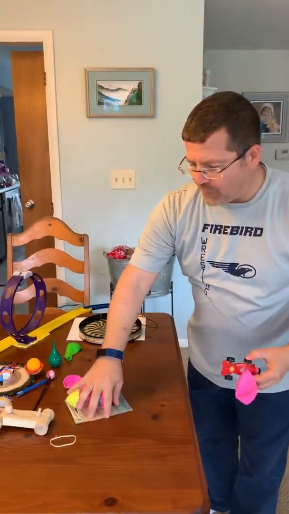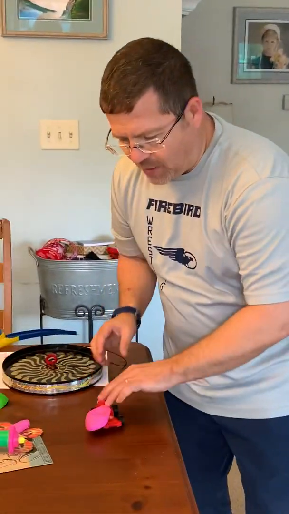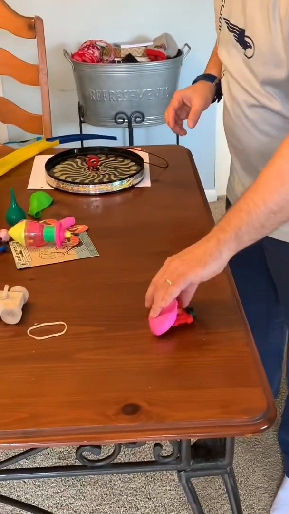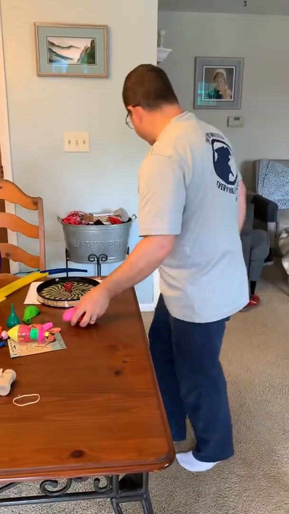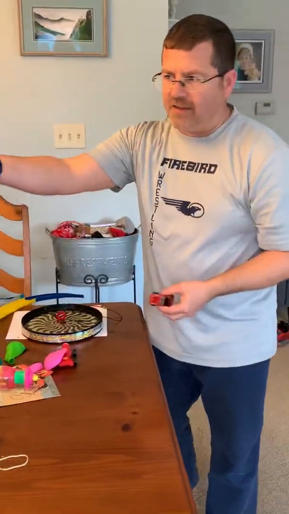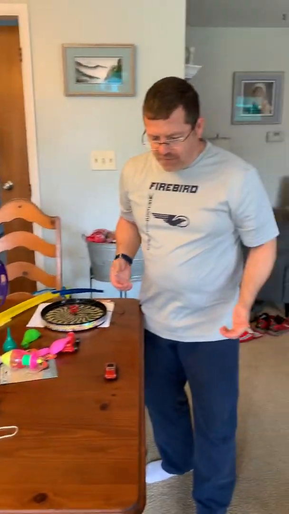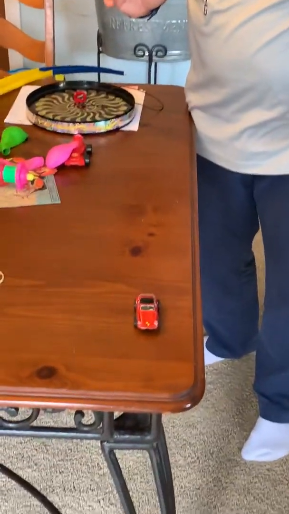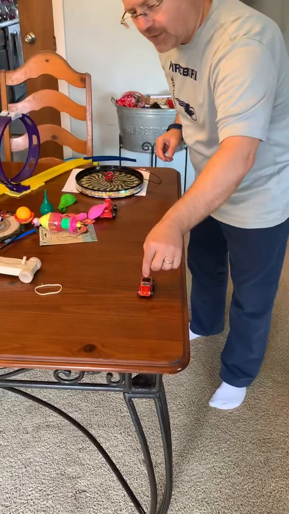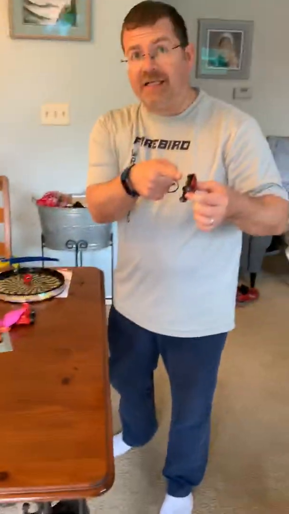Here's a fun little car. Most cars, you make them go like this. Well, cars are more fun if you make them go where you don't have to push them. Earlier, for example, I was showing you this car on the mini roller coaster. Well, have you seen these cars that you don't have to push? You go like this and pull it back and it puts energy into it.